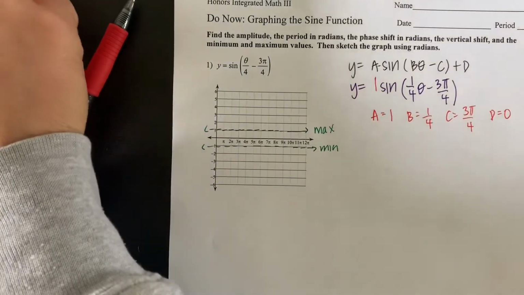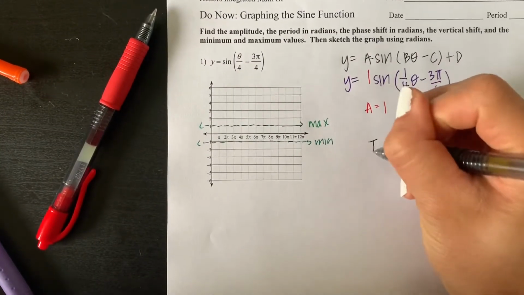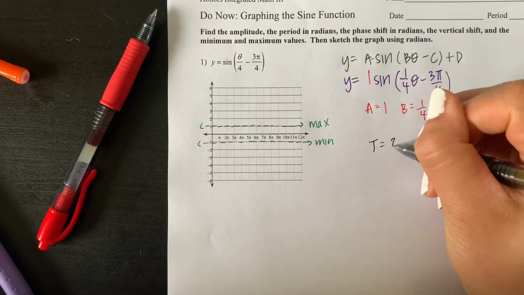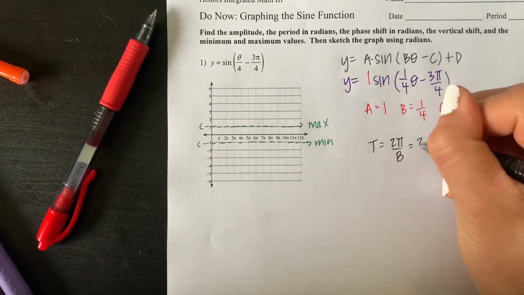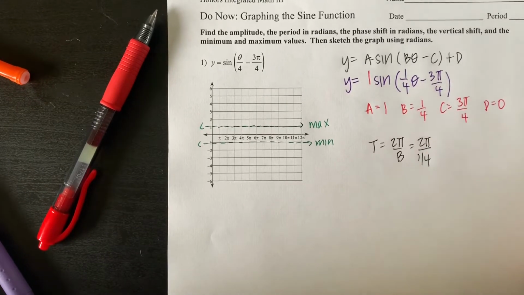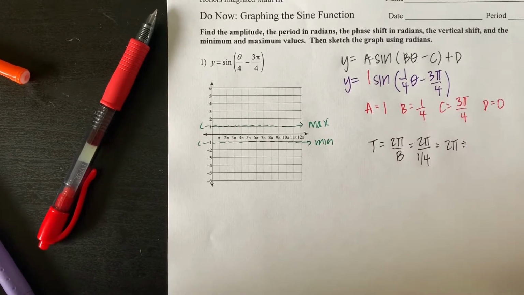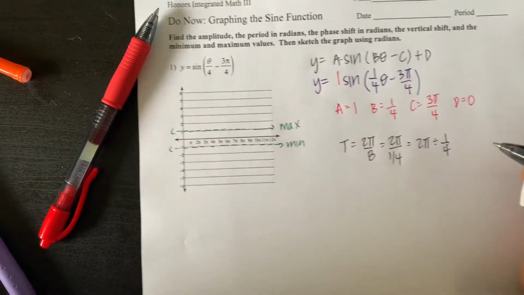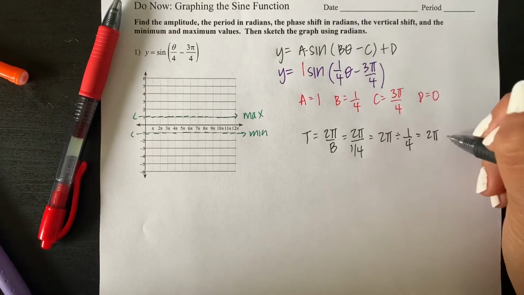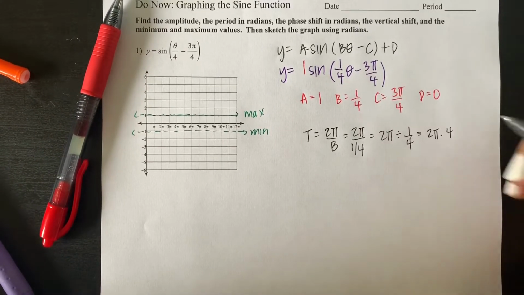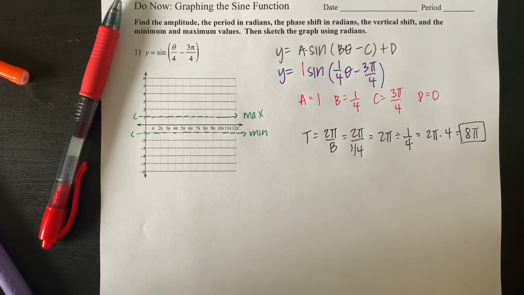Let's go ahead and figure out what the period is. So the period is given by the letter T. T equals 2 pi over b. We found that the b is 1/4, so 2 pi divided by 1/4, which looks kind of funky, so let's rewrite it like this, 2 pi divided by 1/4. Remember, when you divide, you're really multiplying the reciprocal, or 4 over 1, or just 4. So then you get 8 pi. So it's going to take 8 pi to complete one cycle.